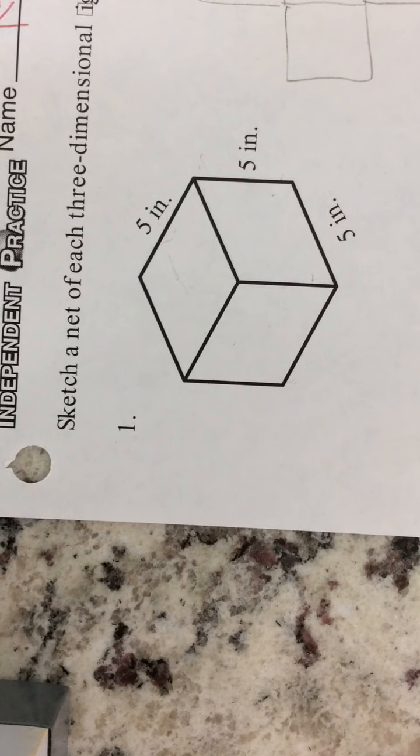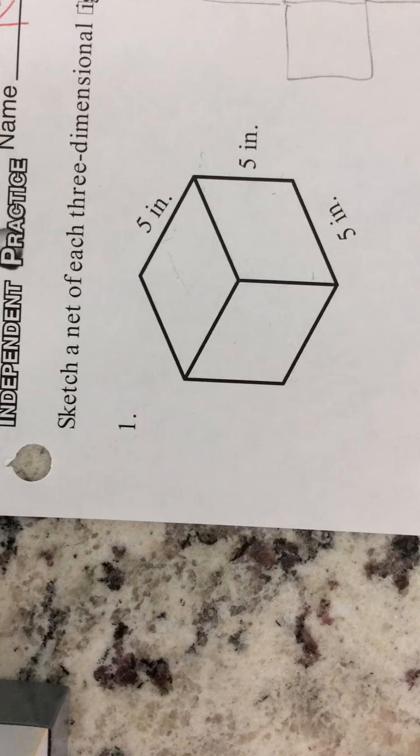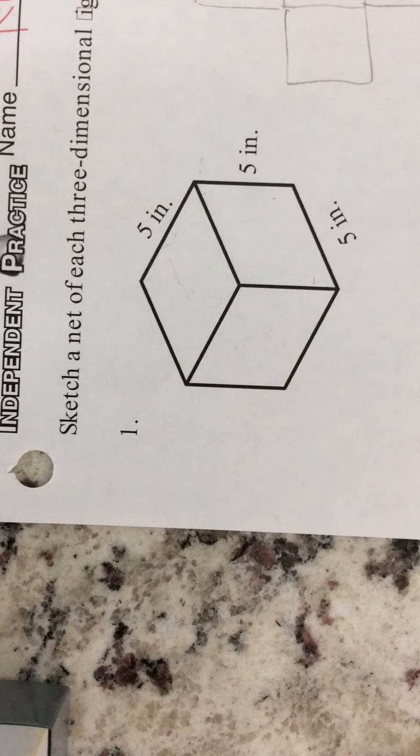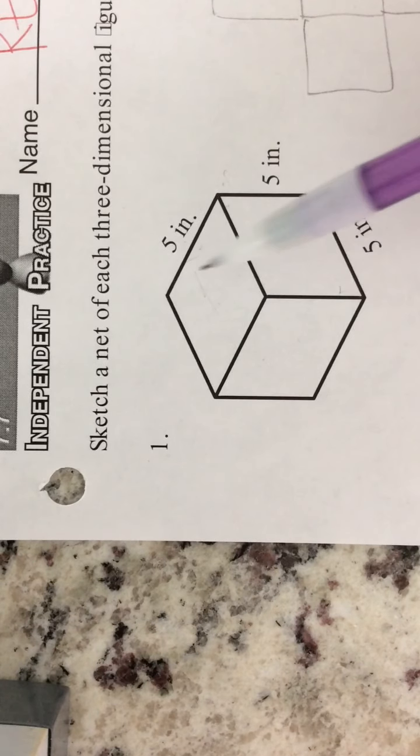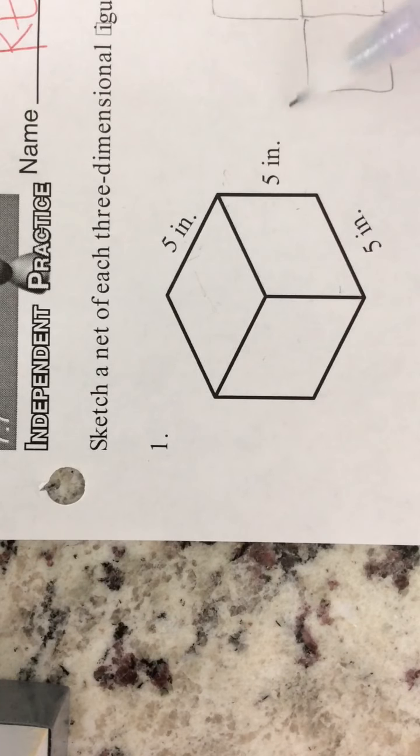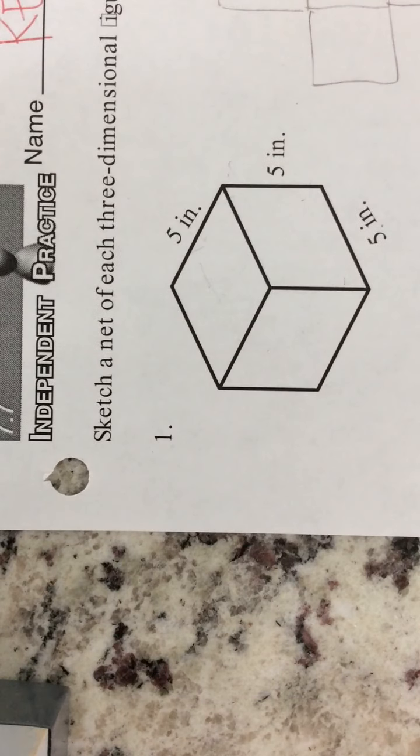Okay guys, we're gonna go through this together. I wanted to show you a couple of examples with the independent practice to give you a walkthrough of how to solve the problem. So if we have our cube, we have 5 inches, 5 inches, 5 inches. That means it's made of 6 equal squares. Okay, so the cube has all sides the same length.